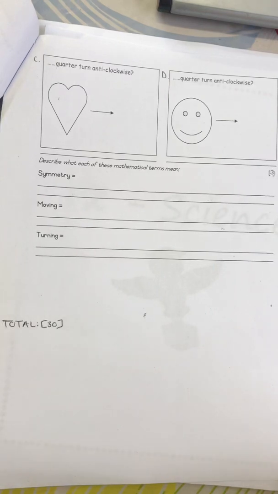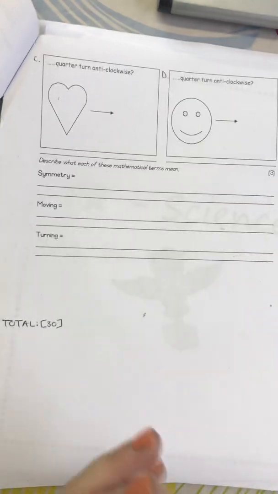What does symmetry mean? Something has to do what to be symmetrical? Moving, what should you do to move an object? Or what does it mean when you move an object? Turning, when you turn an object, what does it mean to you? Okay, describe the term.